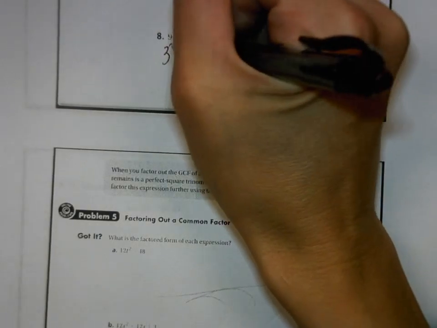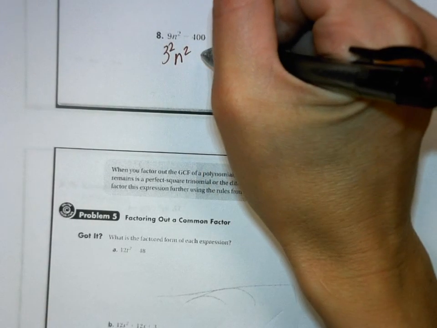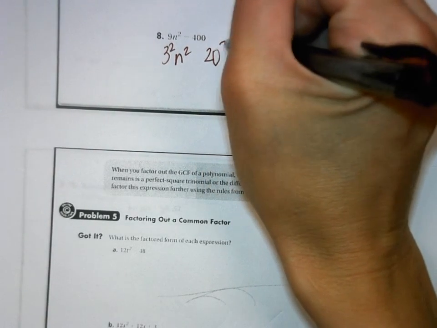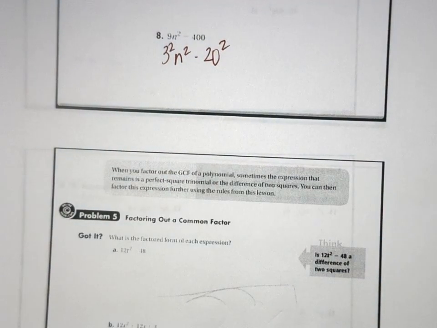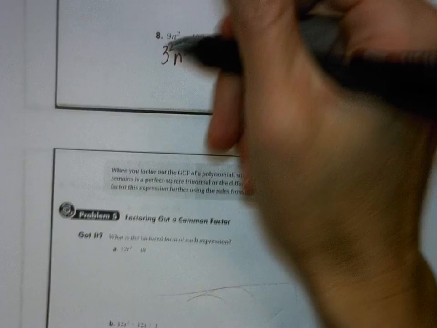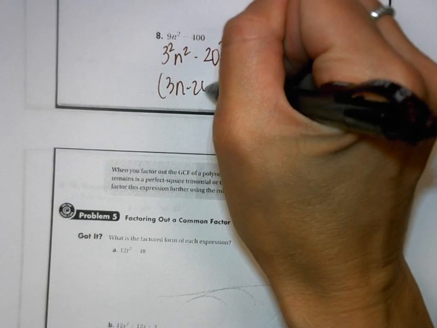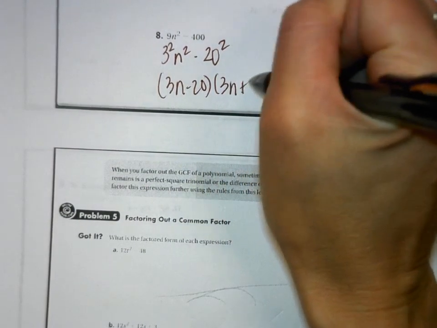9, 3 squared, n squared. And then we have a 20 squared. How will I end up writing this one? Perfect. Okay.